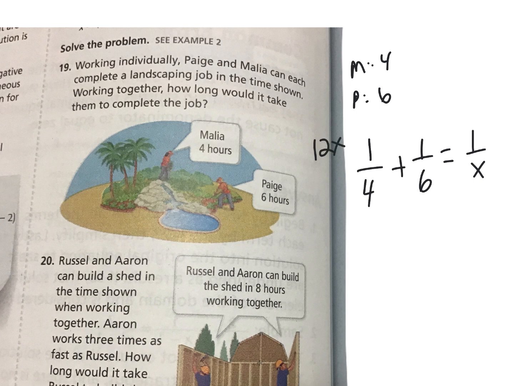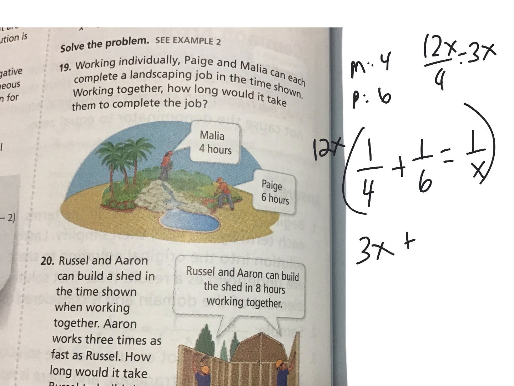So if I take everything here times 12x, the 12 and the 4 will reduce to 3, so I got a 3x, right? Because 12x over 4 is going to be 3x, right? And then this one, 6 goes into 12 twice, so that's going to be a 2x. And then on the last one, the x's are going to cancel, so it's going to be 12. So we got 5x equals 12, divided by 5.